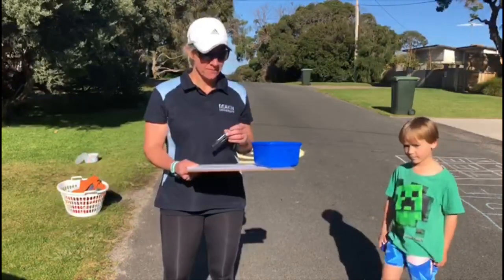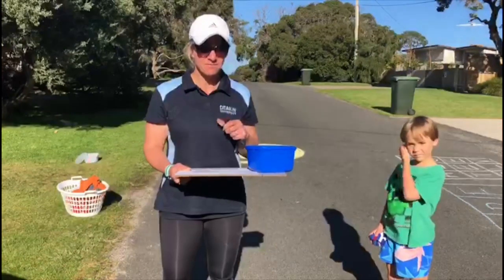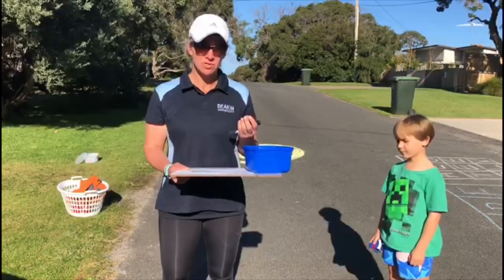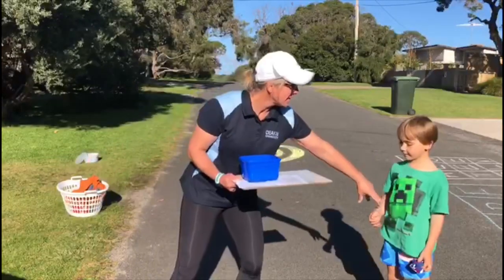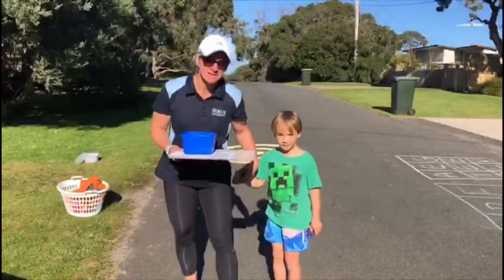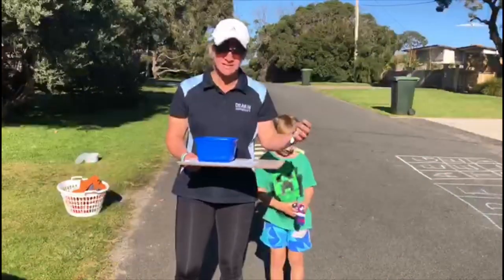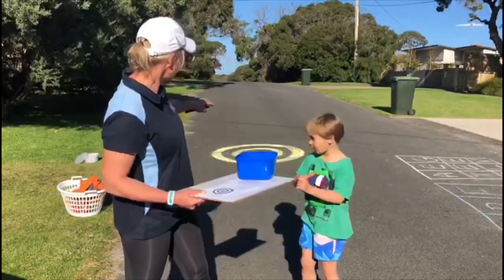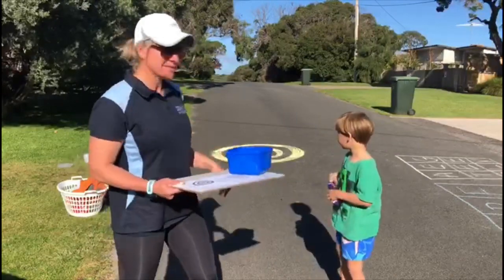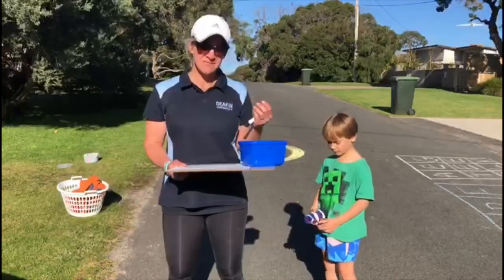Now this one is targeting level 2, so grade 2s. Once again, I have my wonderful trusty demonstrator. This is Angus, and he's in grade 1, but we can easily adapt it to grade 1 level as well. So you can see here we've got a target. The target has different numbers, so it goes from 7 down to 3.